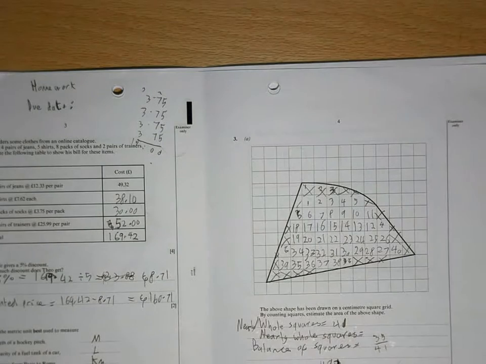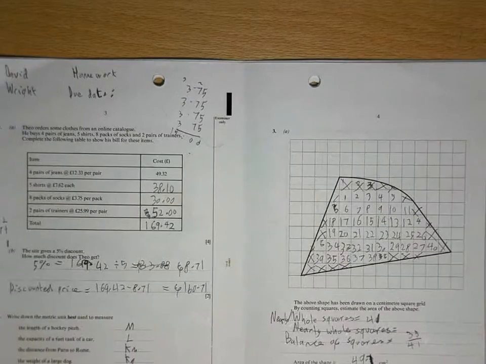Right then, David, we're up and down with you. We've got some magnificent marks in the 70s and the 80s, and then two other marks which are in the 40s. So let's see which side of you I see this week.